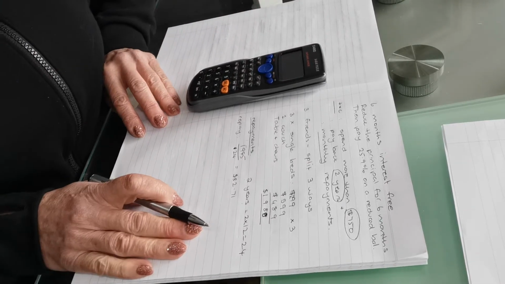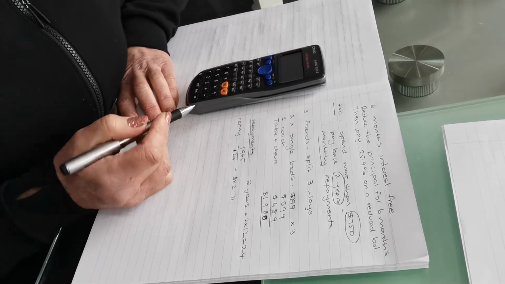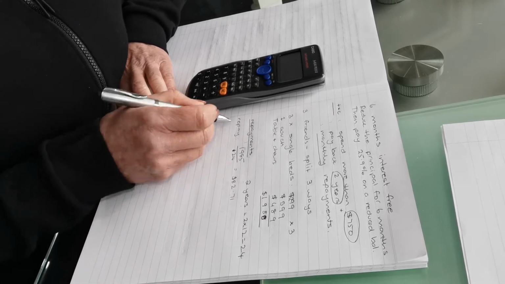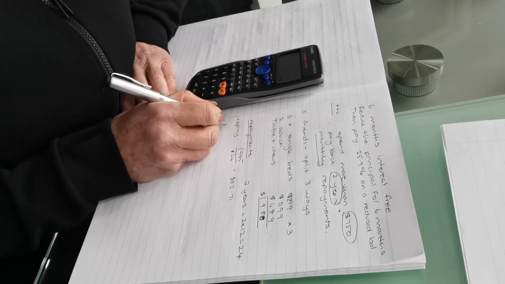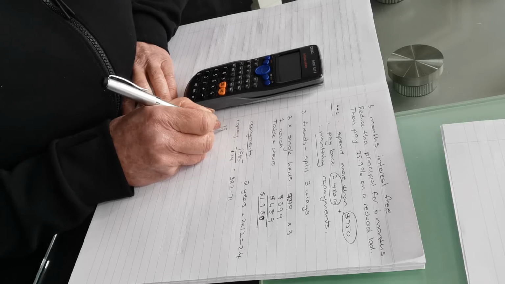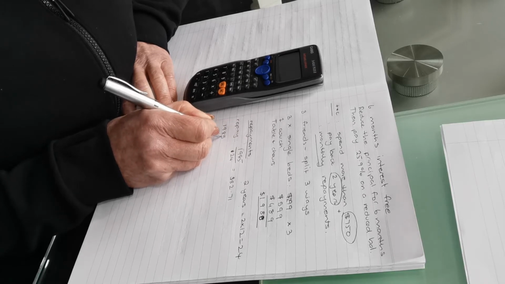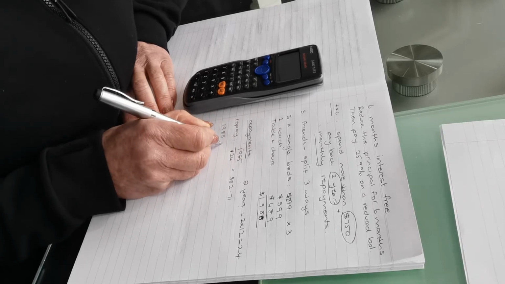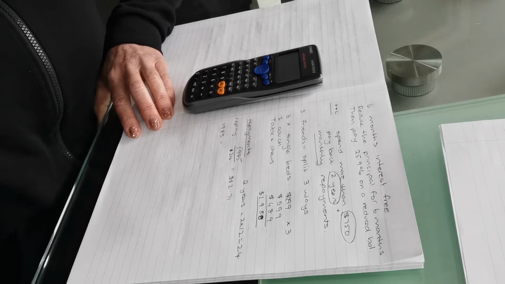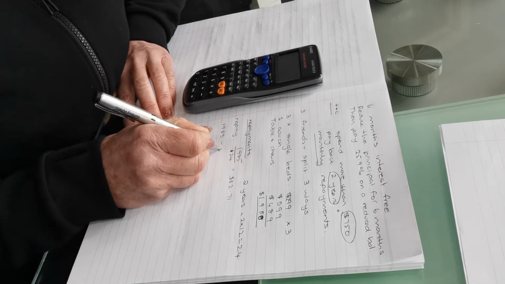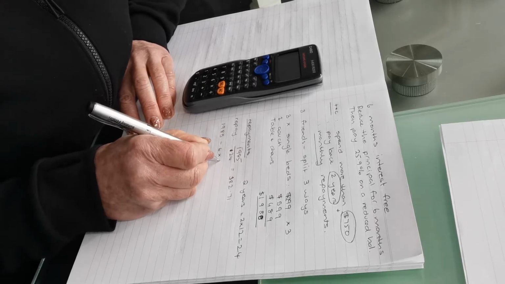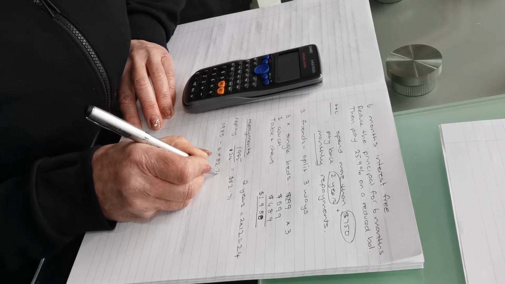Okay, so let's have a look how much they owe at the end of 6 months. So the amount they borrowed originally was $1,985, and they're going to subtract the amount they've repaid, which will be 6 multiplied by 82.71.